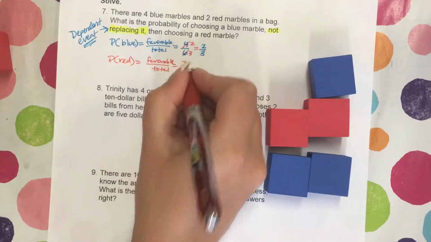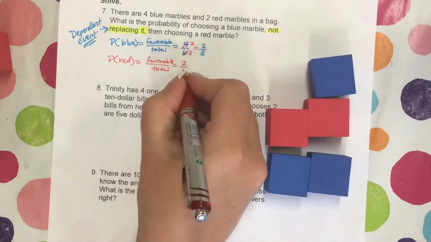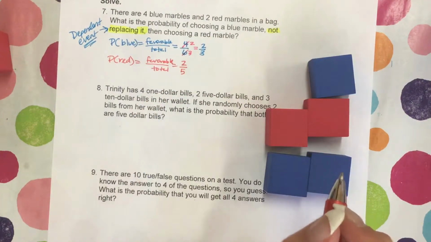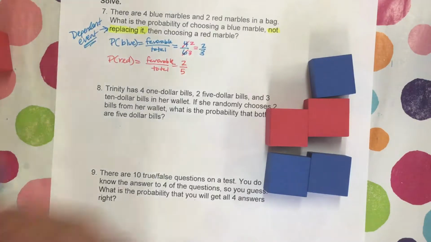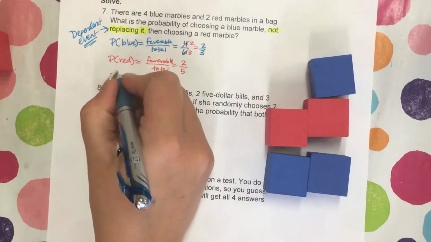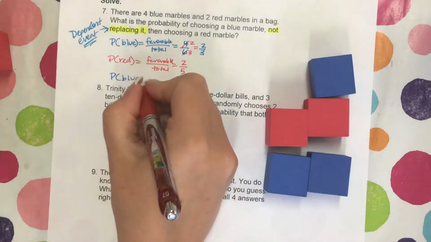There's 2, and over the total of 5. Perfect. Now we just need to figure out the probability of picking a blue and then picking a red.